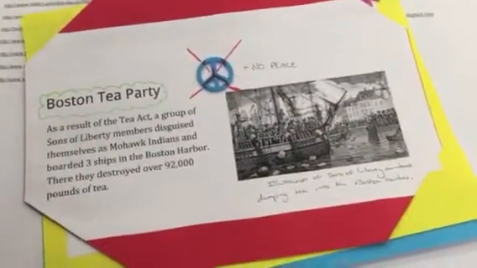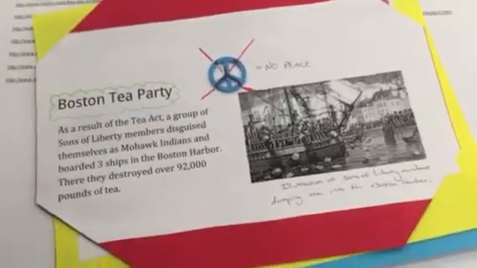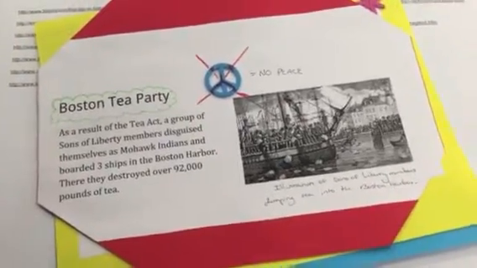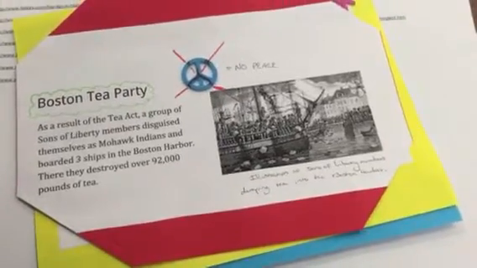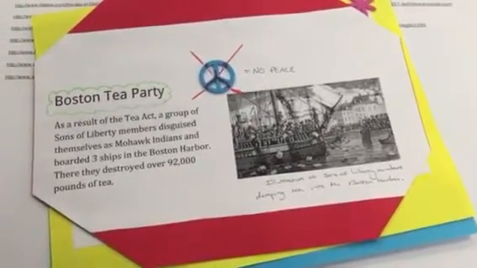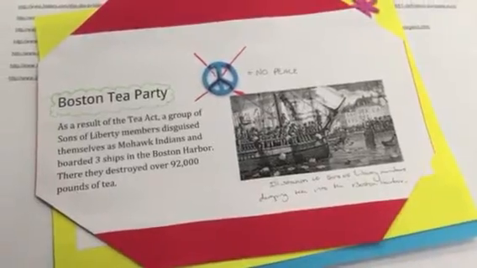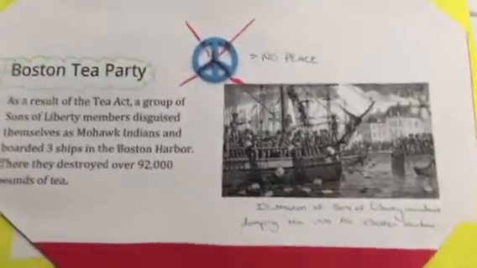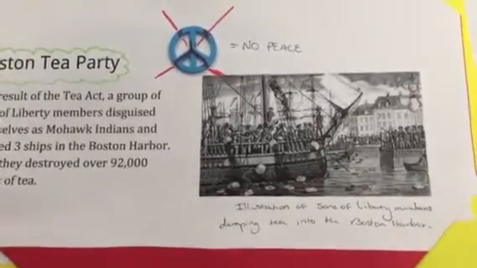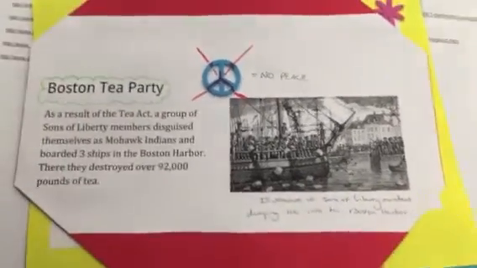The Boston Tea Party was a result of the Tea Act, in which a group of Sons of Liberty members disguised themselves as Mohawk Indians and boarded 3 ships in the Boston harbor. There they destroyed over 92,000 pounds of tea. The act of wearing Indian dress symbolized the colonists viewing themselves as American now and not British subjects. This is an illustration of the Sons of Liberty members dumping the tea into the Boston harbor.